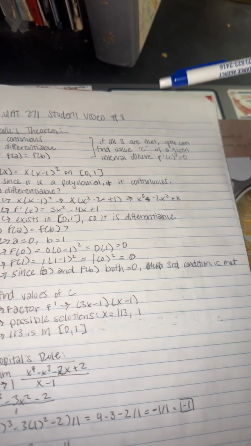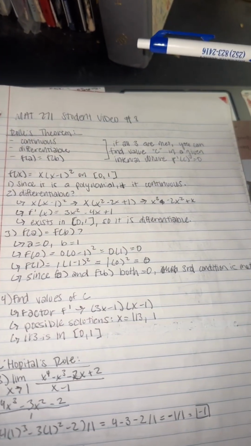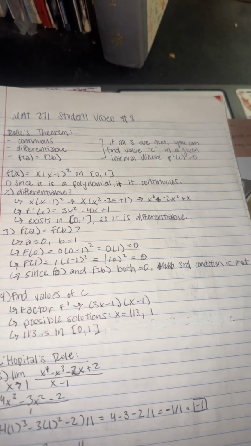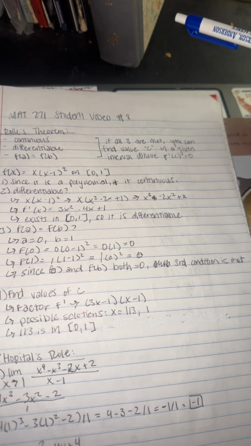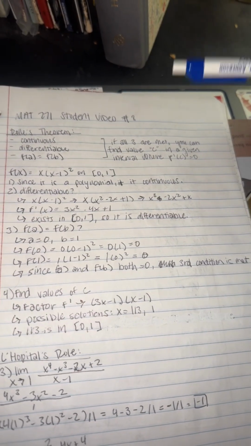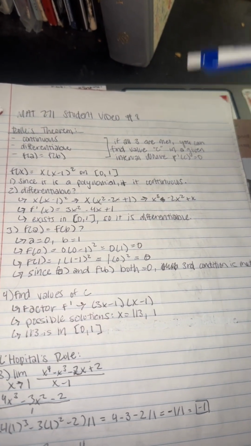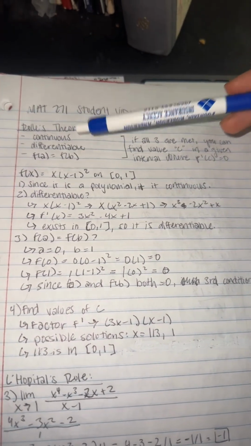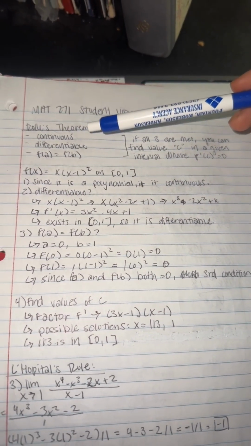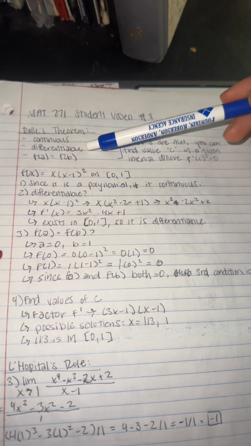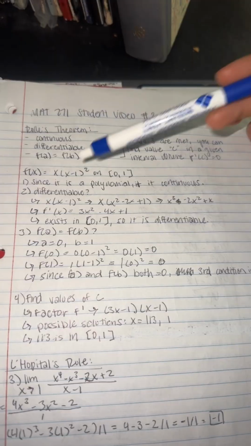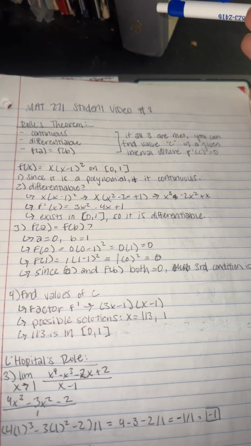So firstly, looking at Rolle's theorem here, this basically says it has three criteria, and if the criteria are met, it says you can find a given value C in a given interval where f prime of C would equal 0, meaning that the slope would equal 0 in that function. So the three criteria for Rolle's theorem are: is it continuous, is it differentiable, and does f of a equal f of b, which means do your different endpoints equal the same thing.